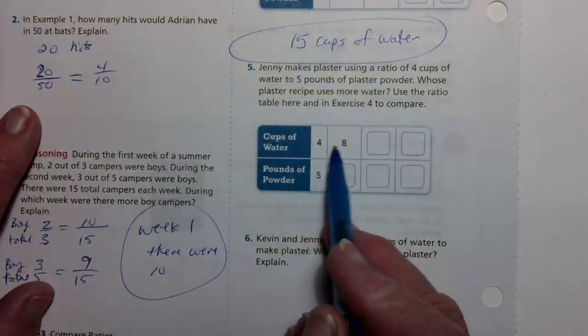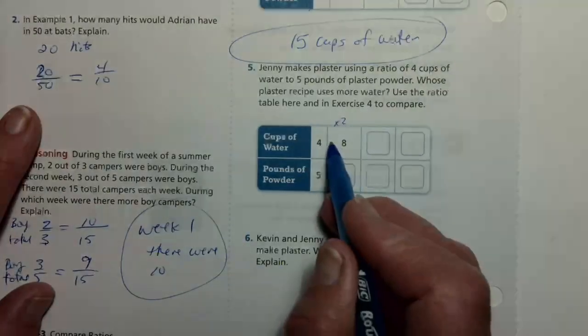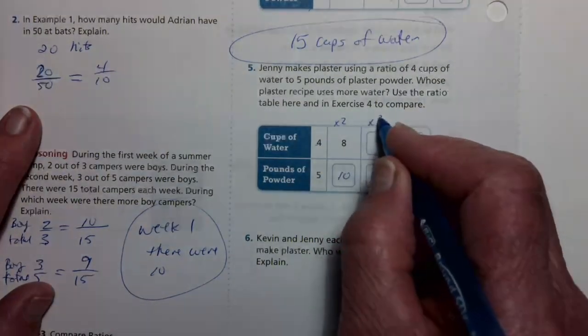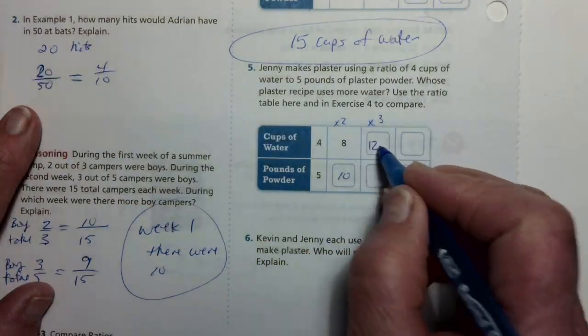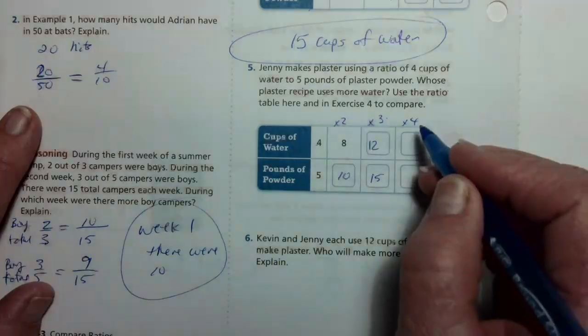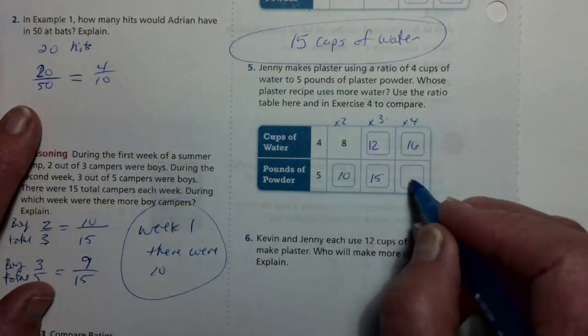Well, how did they get from here to here? It was times 2. 2 times 4 is 8, 2 times 5 is 10. This is a times 3. 3 times 4 is 12, 3 times 5 is 15. This is a times 4. 4 times 4 is 16. 4 times 5 is 20.